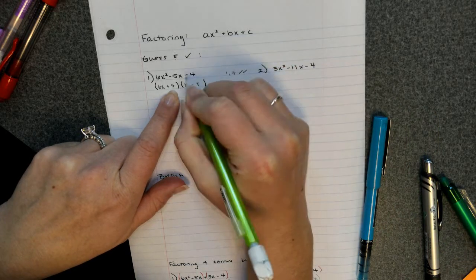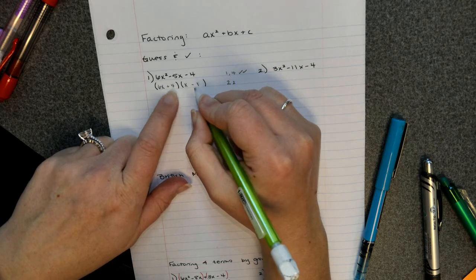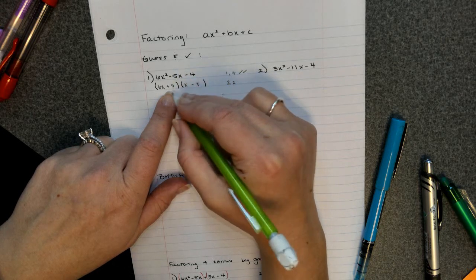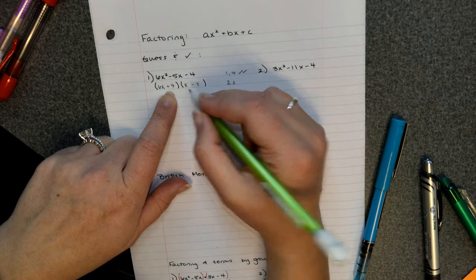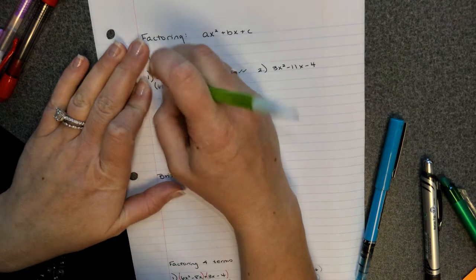The other option for negative 4 is 2 and 2. Now, your signs don't really matter at this point. We're looking for our middle term to work out to get to 5, and then if it becomes 5 or negative 5, that'll tell us if our signs are correct with the positive and negative. But we'll eventually get there. Okay, so we'll try 2 and 2.